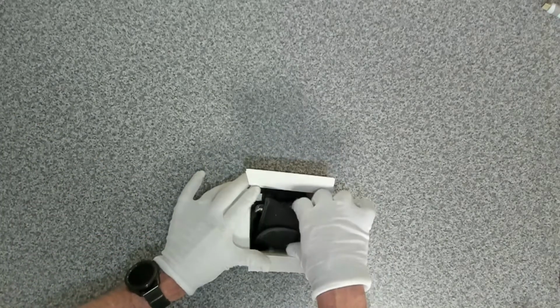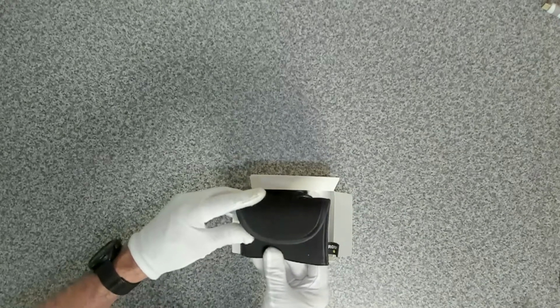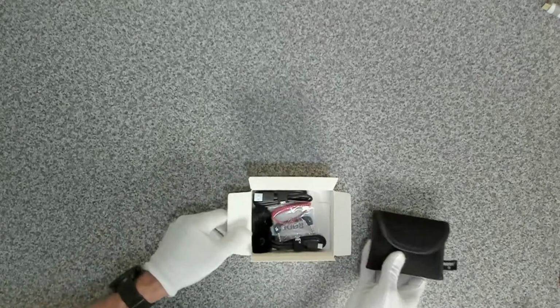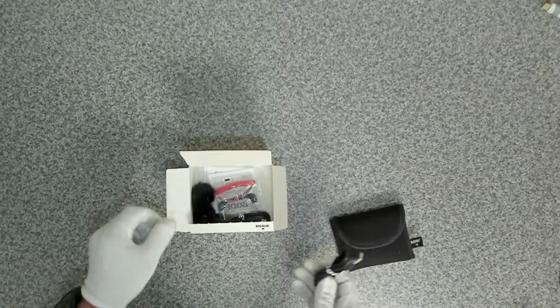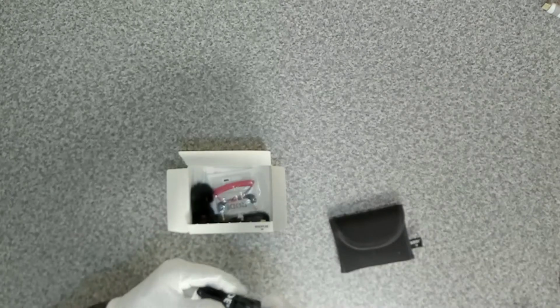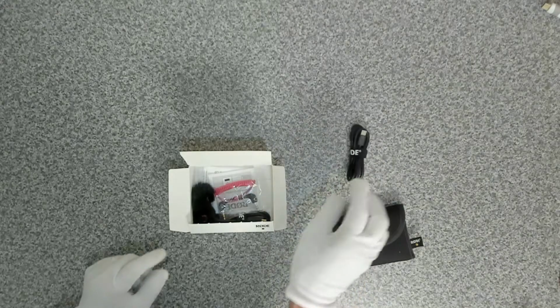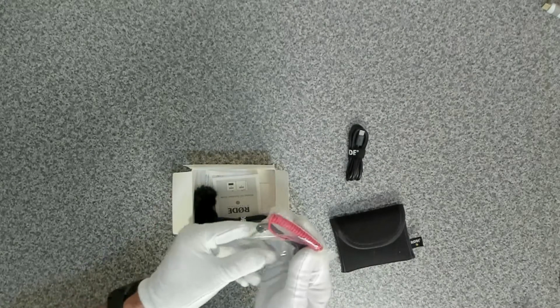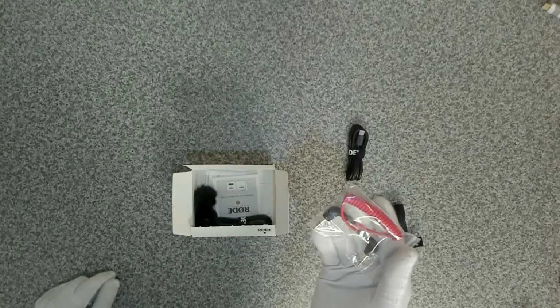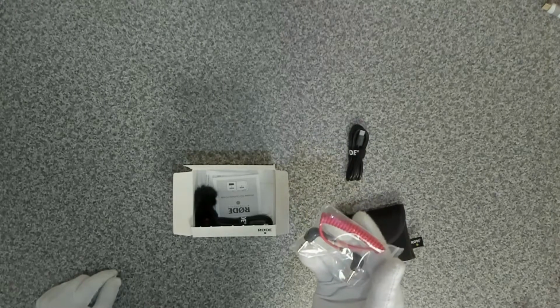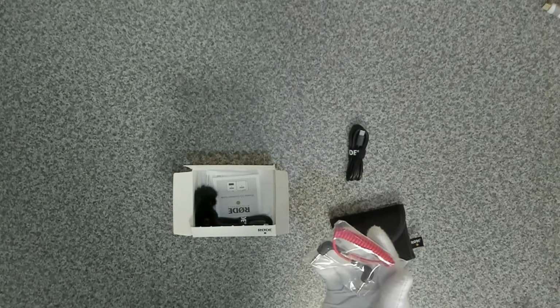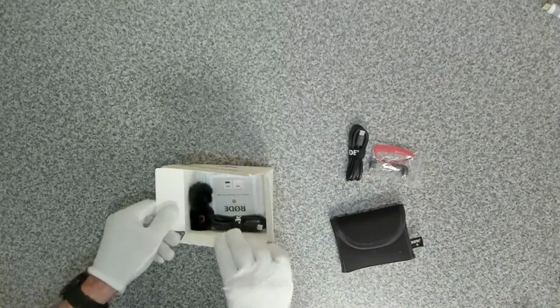Okay, so inside here we've got our nice little RØde bag I should say. We've got our USB Type-C connector cable. We've got our connector that goes from the receiver to whatever you're inputting, and we're going to connect our receiver to our combined headphone and microphone jack on there.